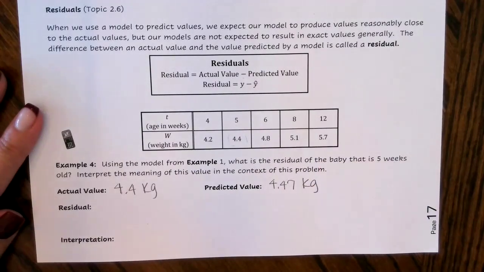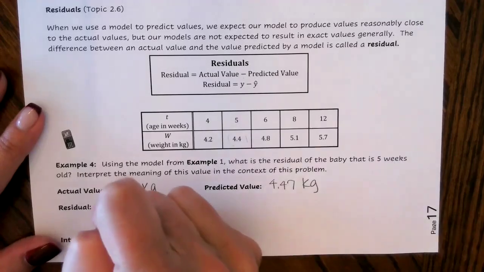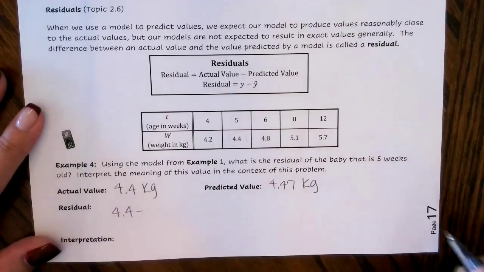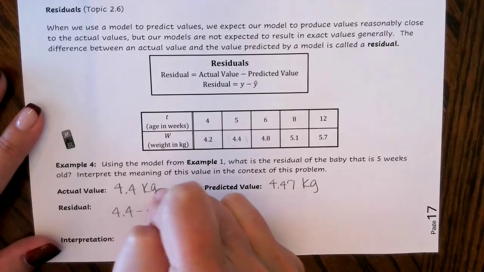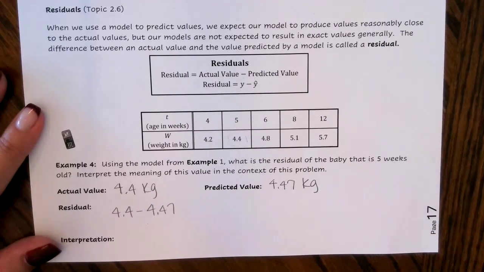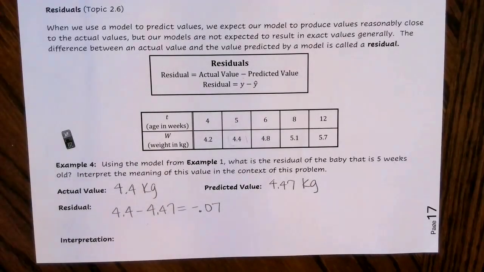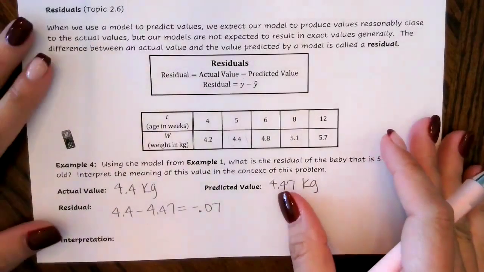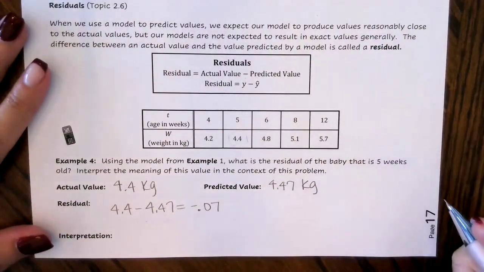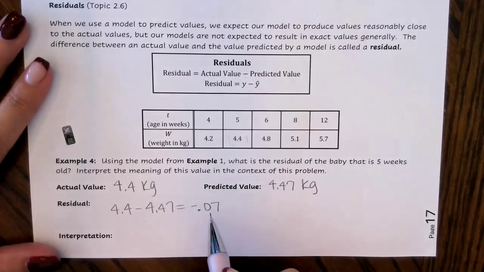So it tells us to find the residual, and the residual is the actual minus the predicted. So I would do 4.4 minus 4.47. All right, so here we got the 4.4 minus 4.47 to get negative 0.07.